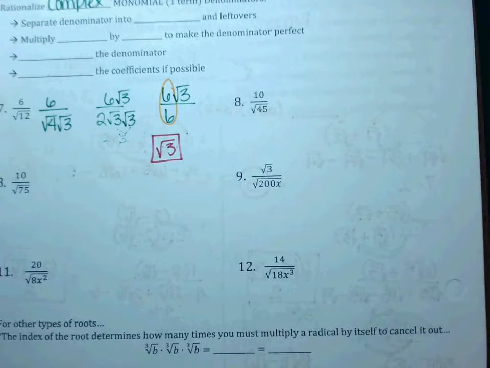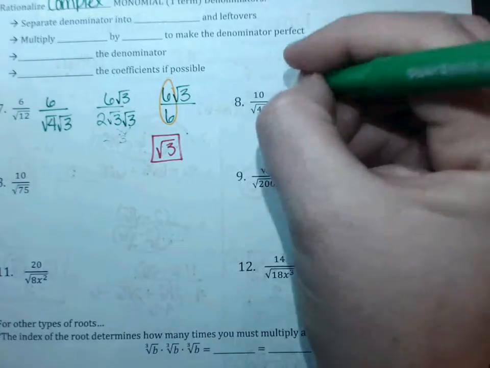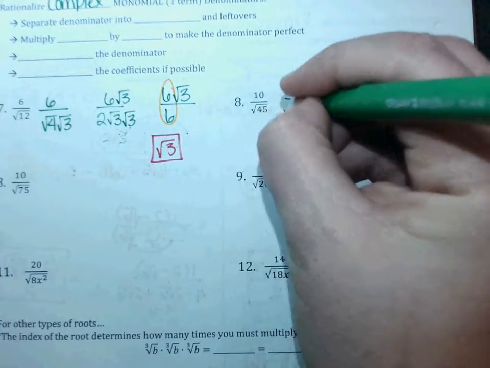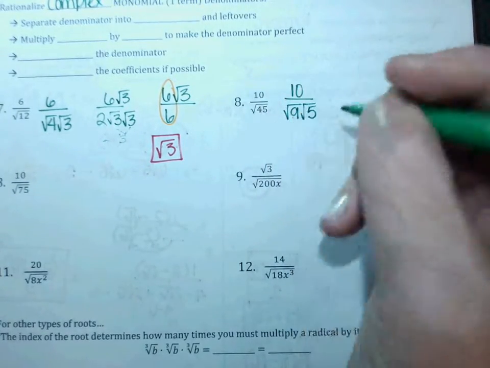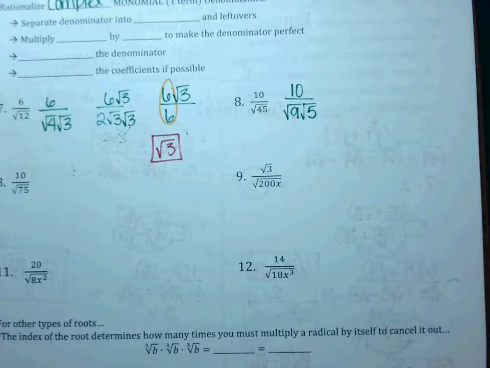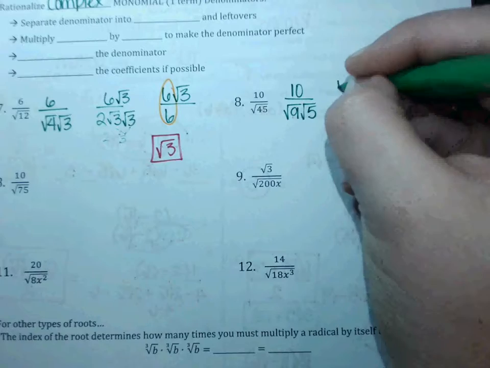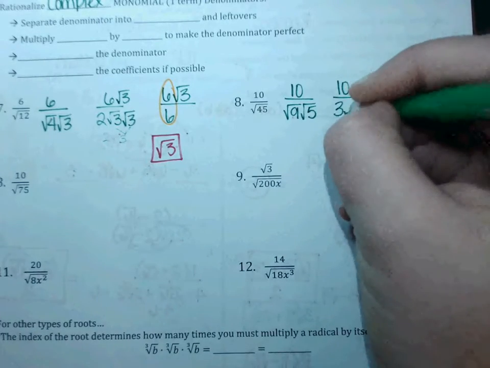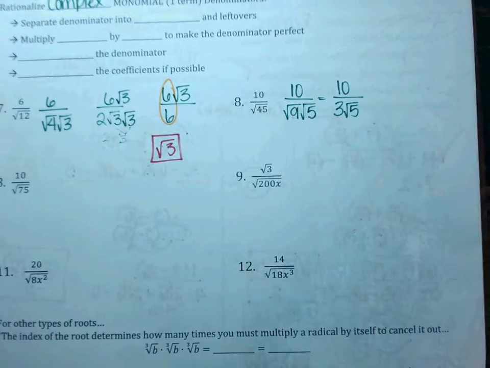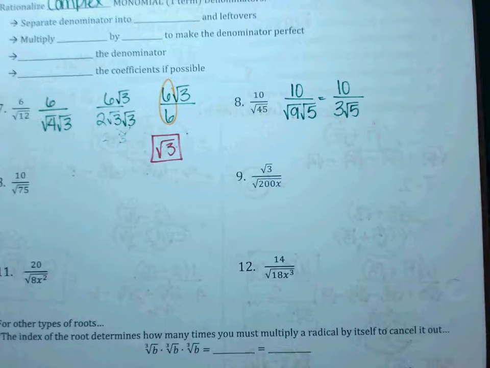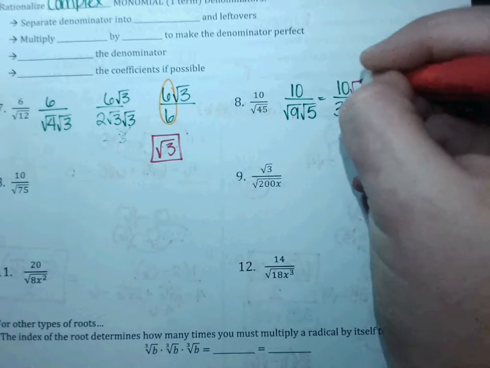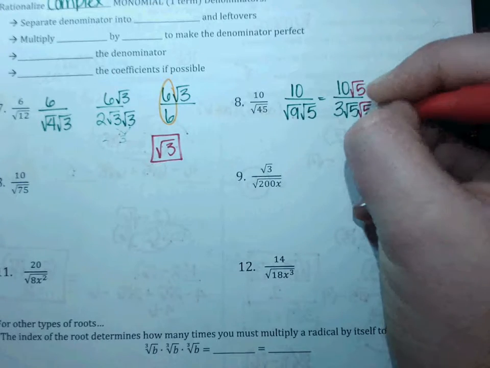So look at my bottom. I'm going to rewrite it. 10 over 9 times 5. And what is the square root of 9? 3. So I have 10 over 3 root 5. And then at that point, I'm back to what I was doing on the front. If I have a root 5 left over, to get rid of it, I would multiply by another one on top and on bottom.